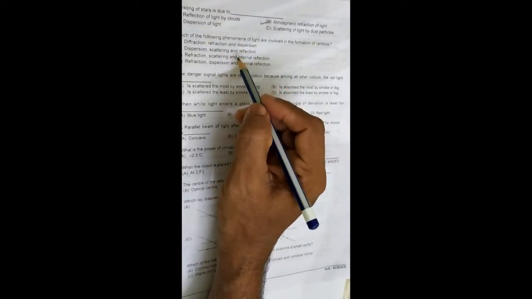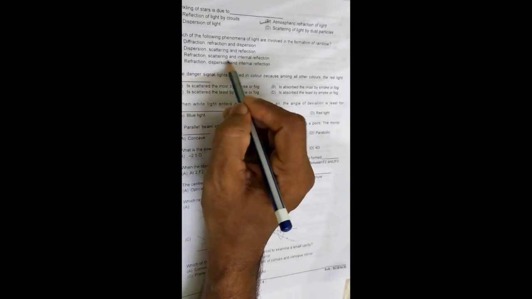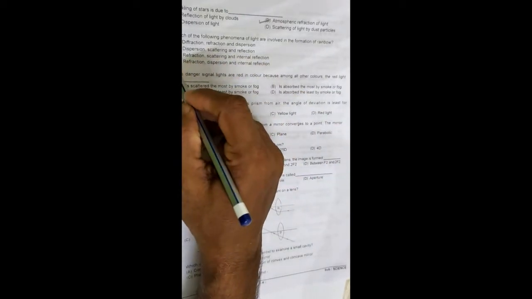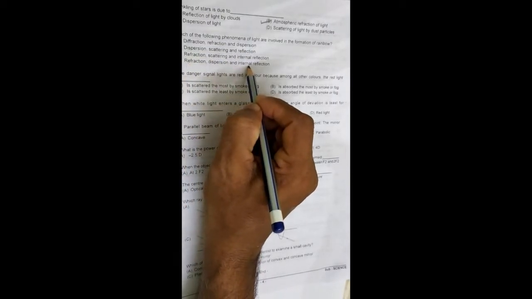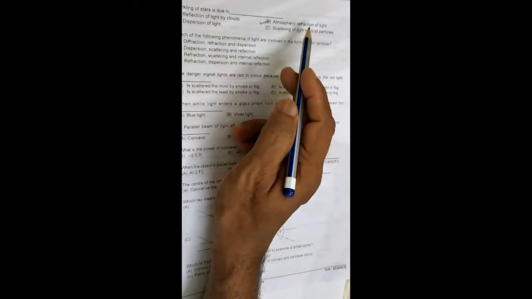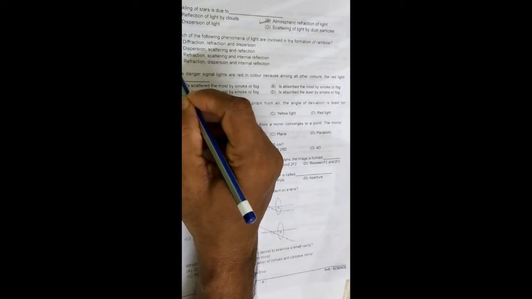There are tiny droplets of water, so it is refraction. Scattering, no. So the answer is the last one: refraction, dispersion and internal reflection. Here we had seen refraction and this is internal reflection. Okay, so the answer is D.